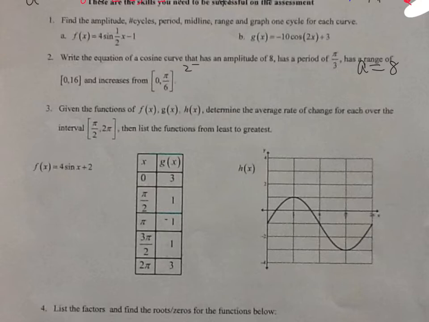Now the period, we'll use that to get our B value. So remember, the period is 2 pi over B, and that has to equal pi over 3. So I'll cross multiply. I get B pi is equal to 6 pi. Divide by pi. And I get B is equal to 6. So let's put that over here. B is equal to 6.